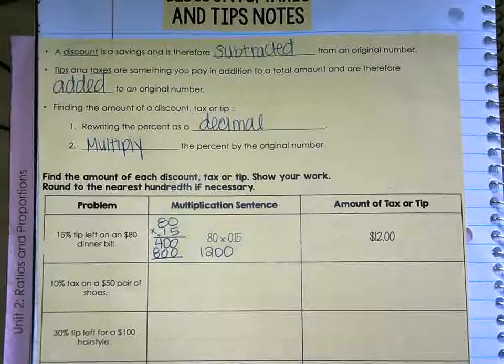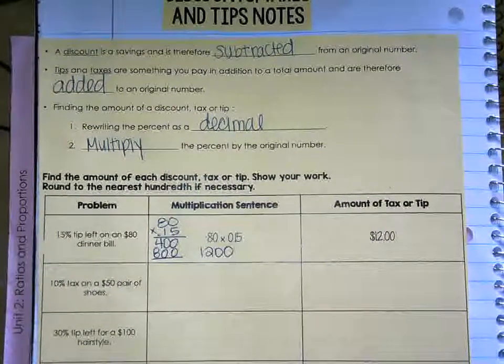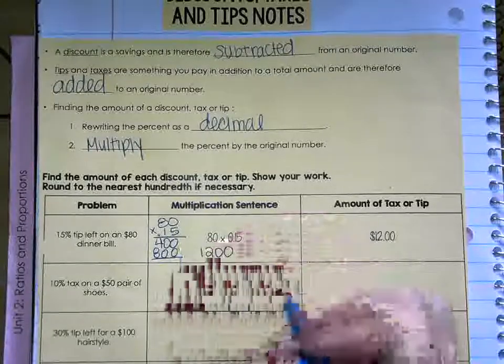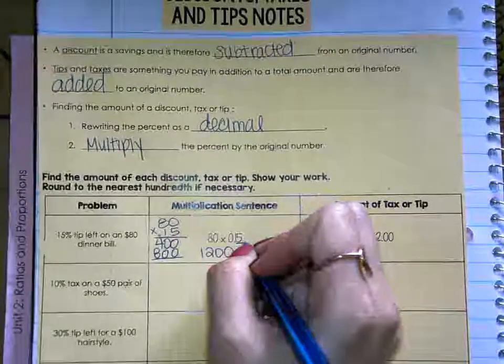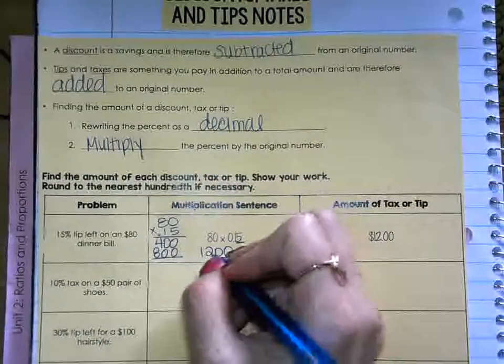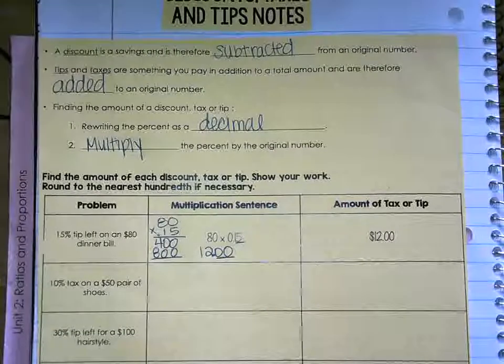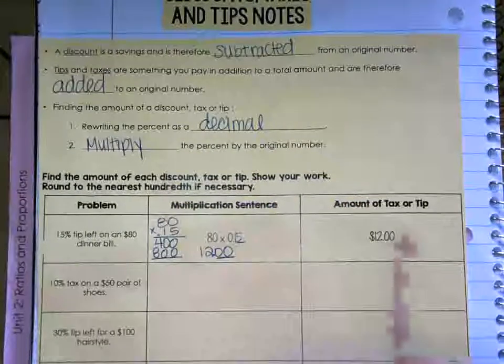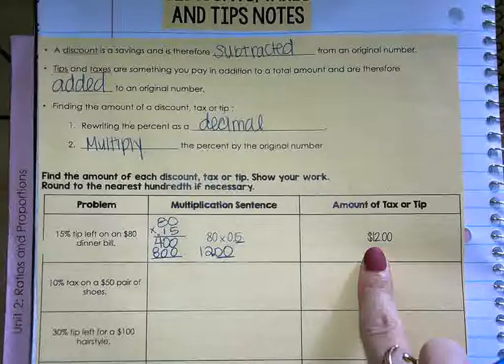And how do I know where to put my decimal, Chloe? Because the 15 has a decimal in front of it, you have to move it over to the top. Good. I have 2 numbers behind my decimal, so I need to have 2 numbers behind my decimal, which makes my tip how much? Which is why they put $12 right here.